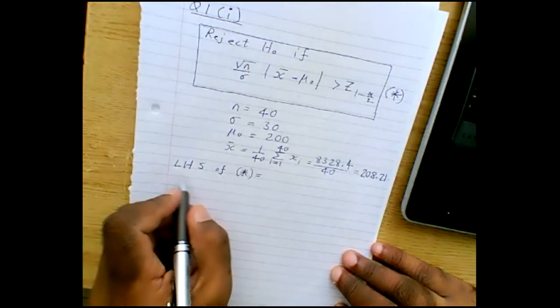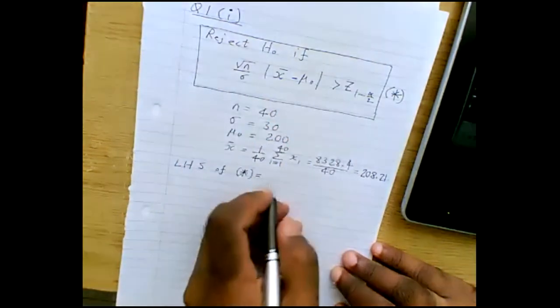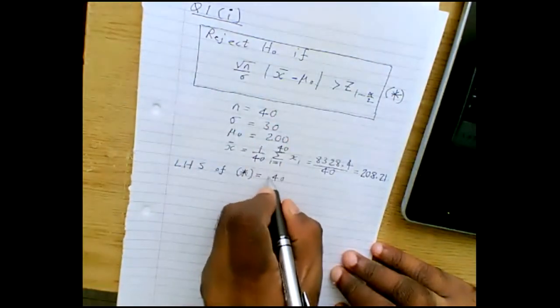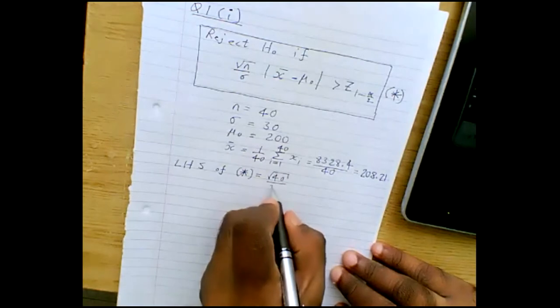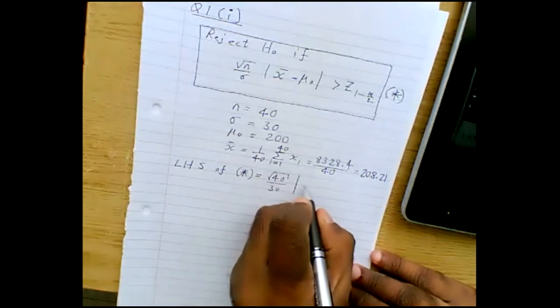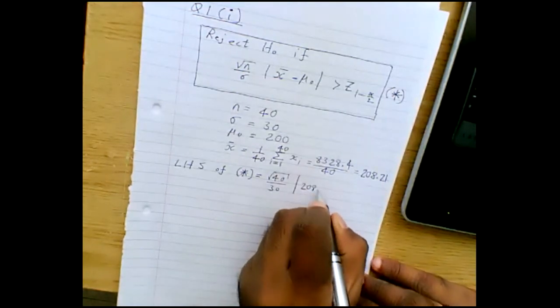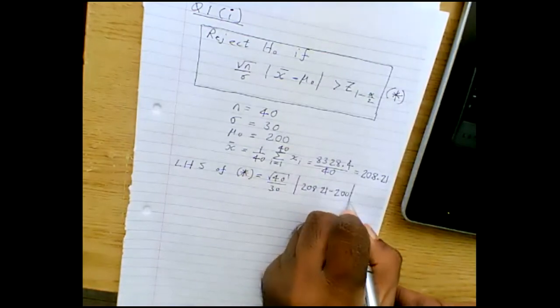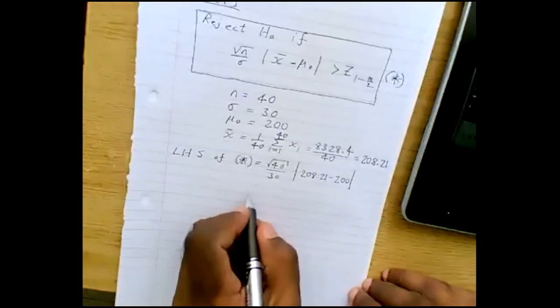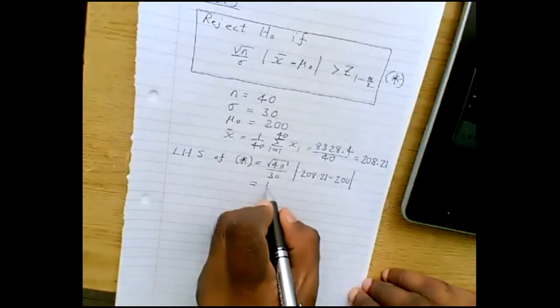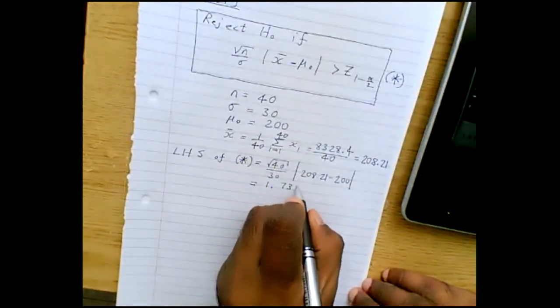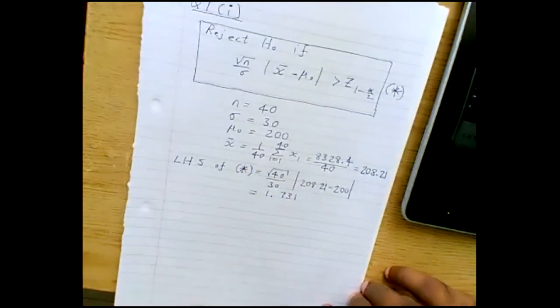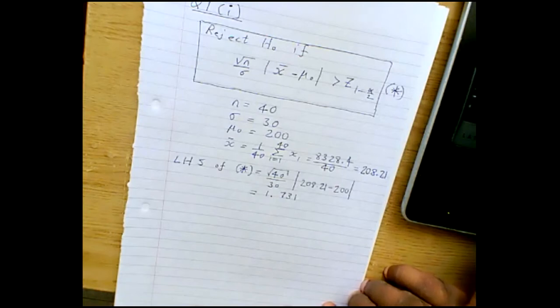It's root of 40 divided by 30, times the absolute value of 208.21 minus mu zero, which is 200. Working this out using a calculator, this will be 1.731. So this is the left-hand side of star.